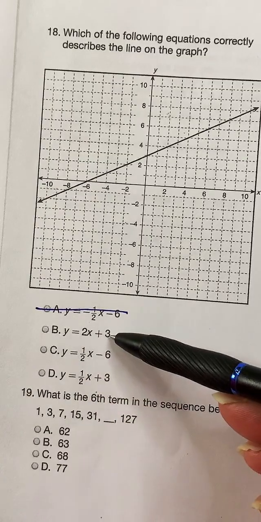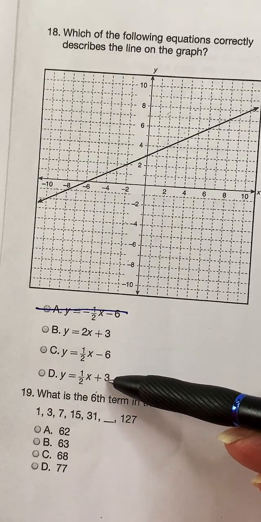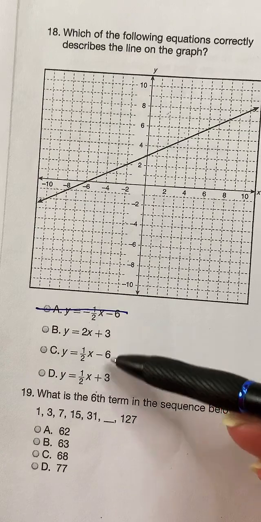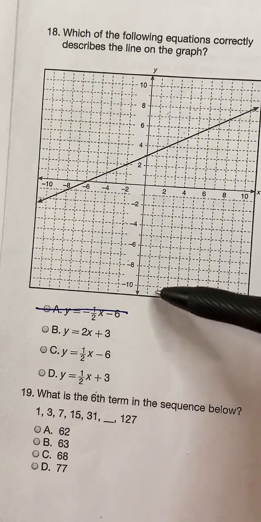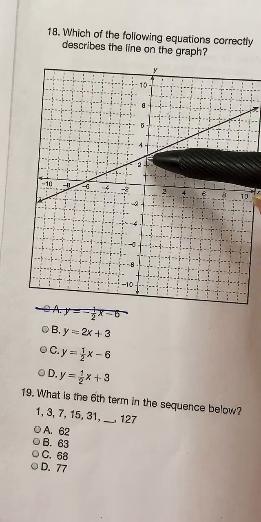But what I need to look at is the y-intercepts. So the y-intercepts, these two are at 3. This one's at a -6. What I mean by y-intercept, that's where you start when you're about to graph.